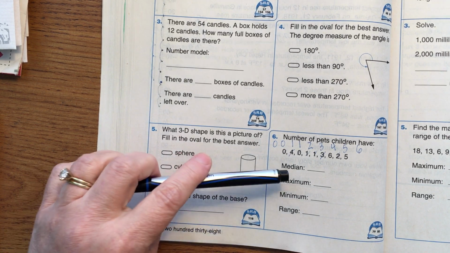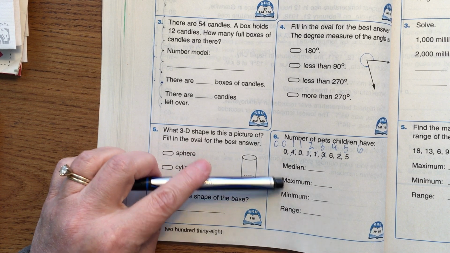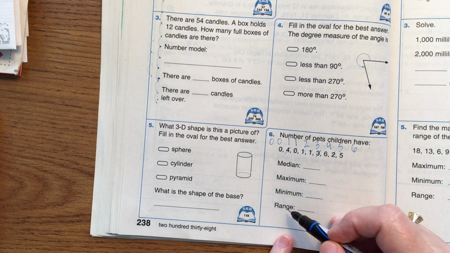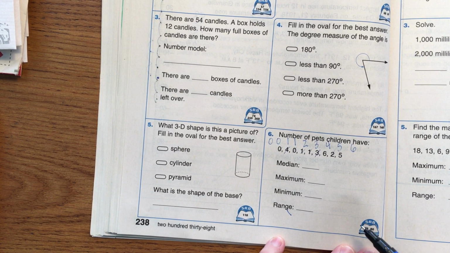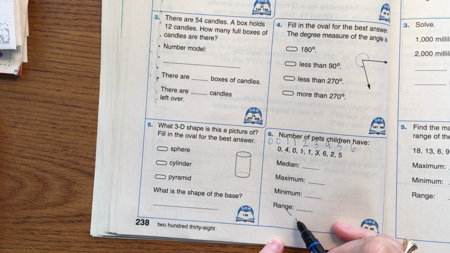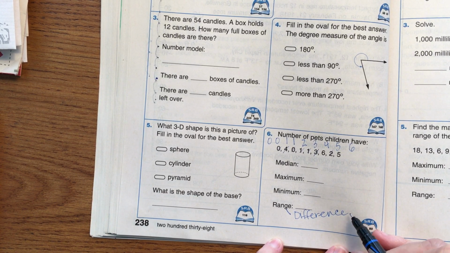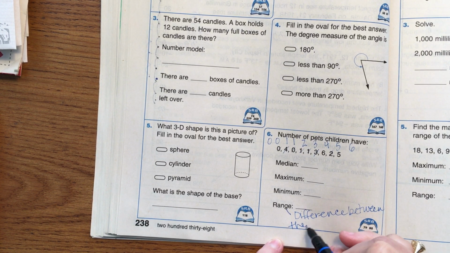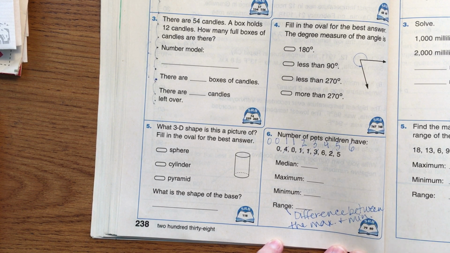Then you can find your middle number, your median, your maximum, your one that's the highest, your minimum, which is the one that is the lowest, and your range, which is, remember, and if you need a little lesson refresher on there, look back at that SRB page that's right there. This is the difference between the maximum and minimum. Okay?